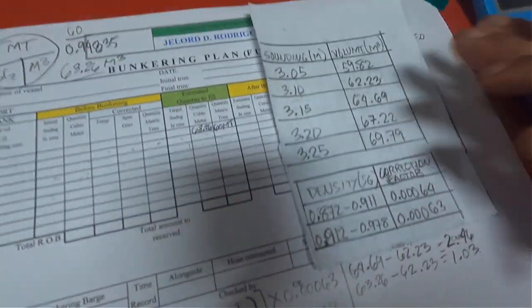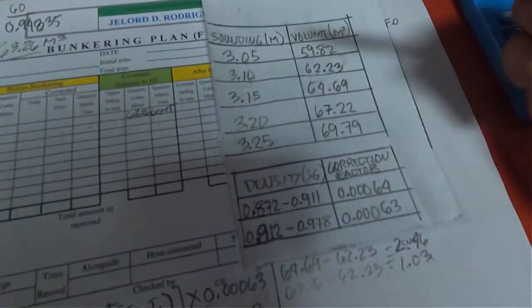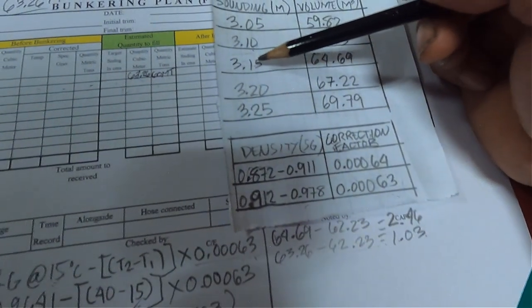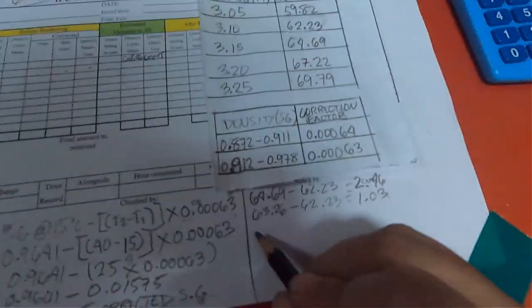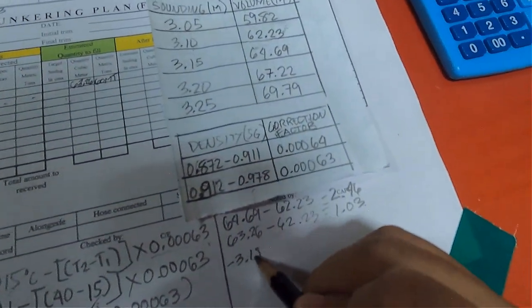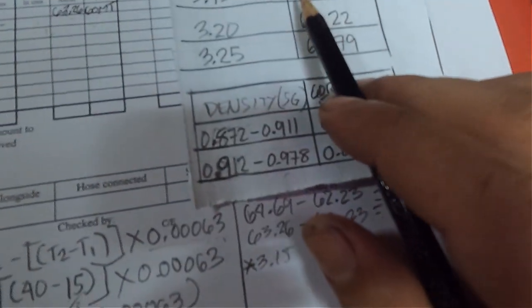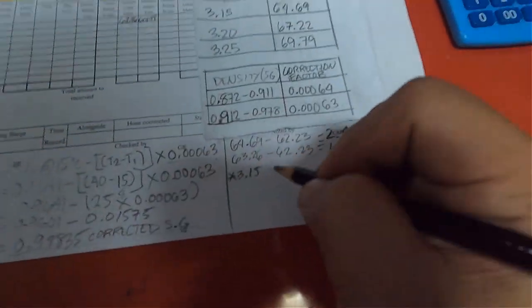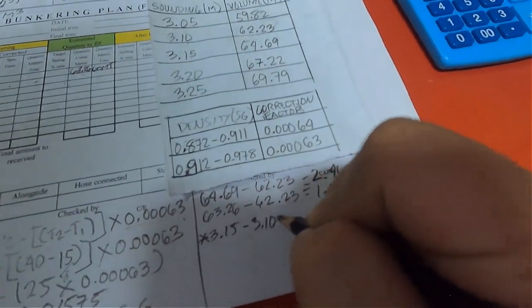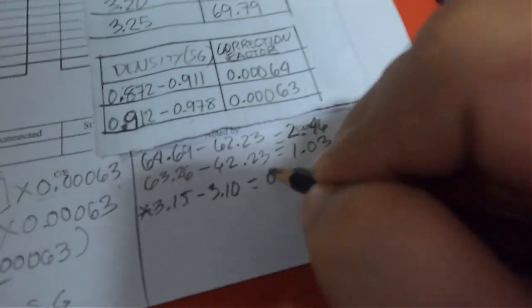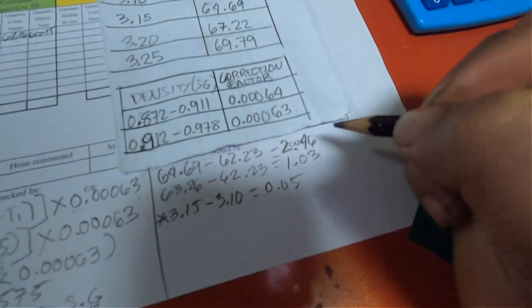And now we're gonna interpolate. So in interpolation we use this 3.15, because the value of 3.15 is 64.69 and the value of 3.10 is 62.23. So 3.15 minus 3.10 is equal to 0.05.